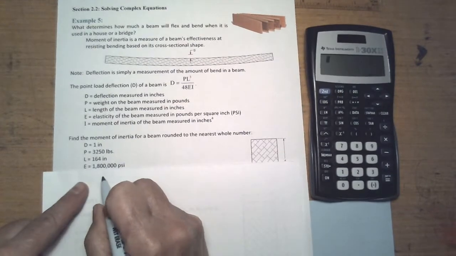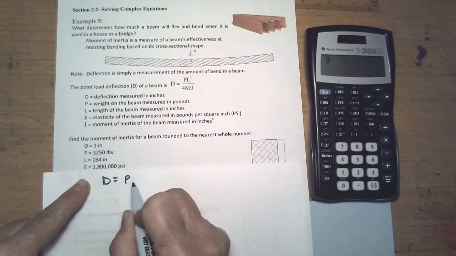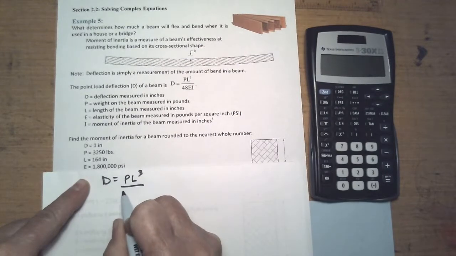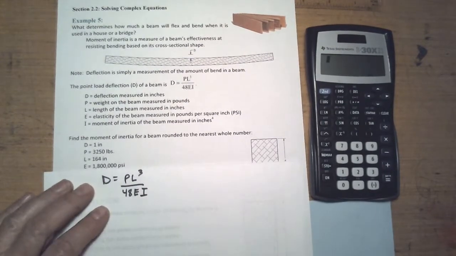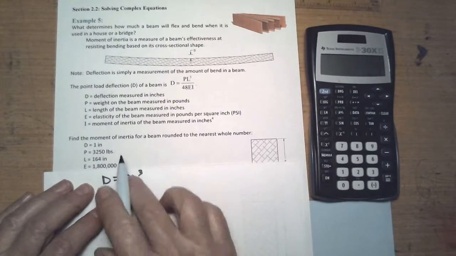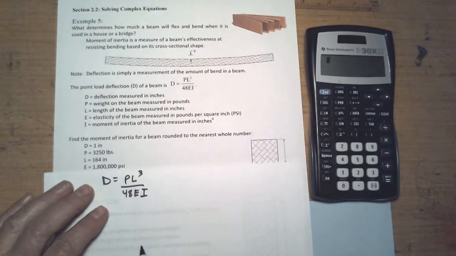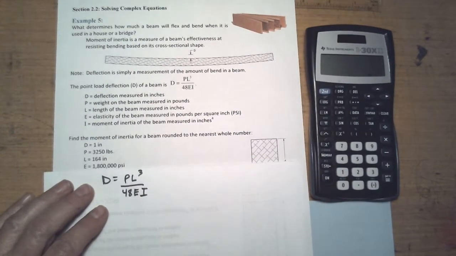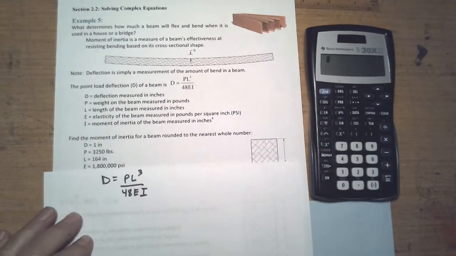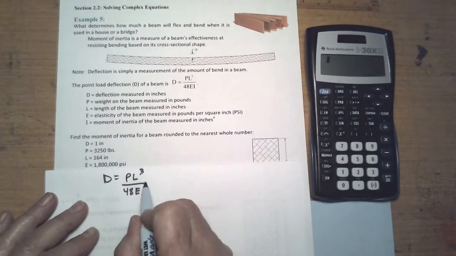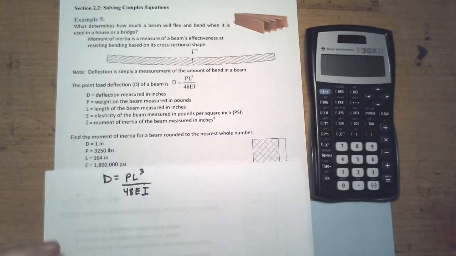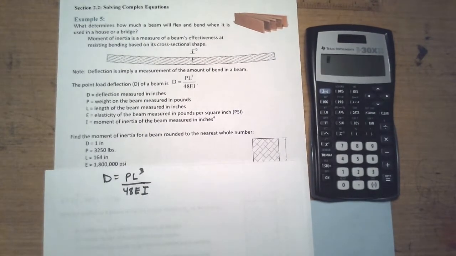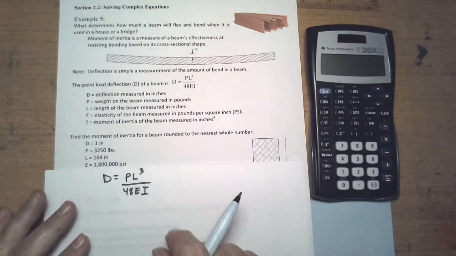I'm going to start with the formula. D is equal to PL cubed over 48 EI. And I have to find the moment of inertia. And I think what I'm going to do on this problem is solve for I first. And I think you'll see why. In order to get I by itself, first of all, I don't like them down there. So I'm going to be multiplying both sides by I to get them out of there.